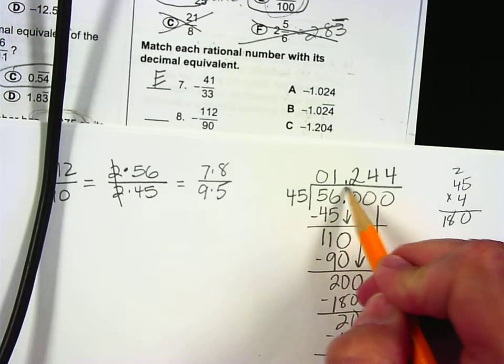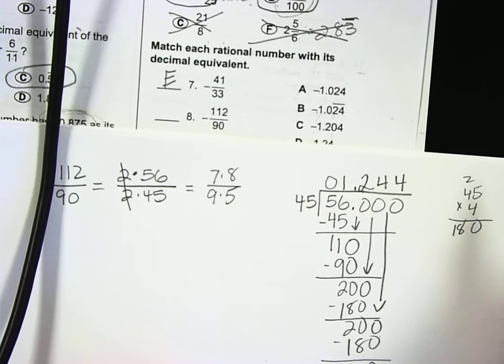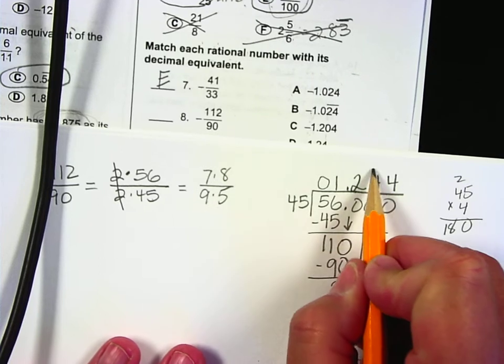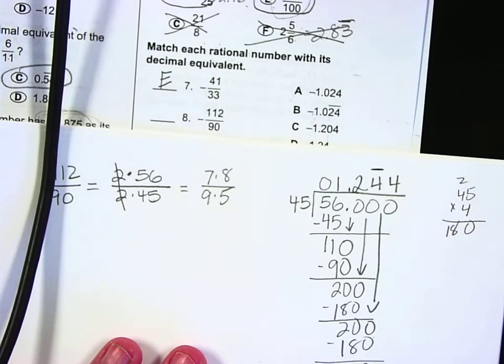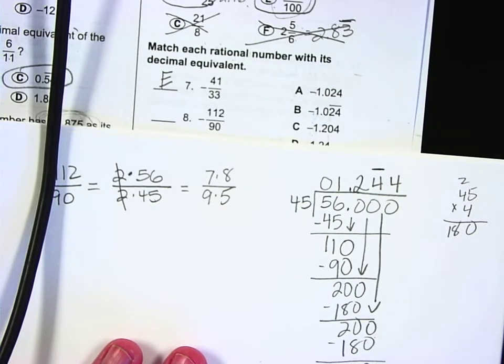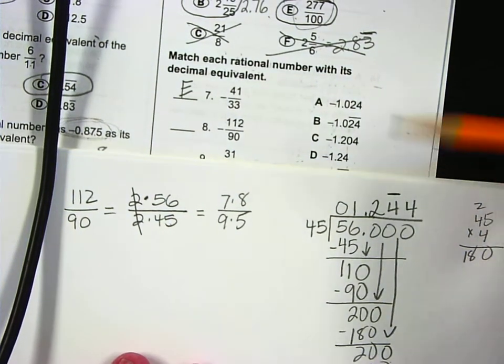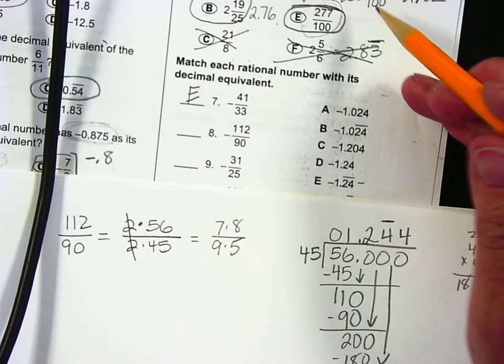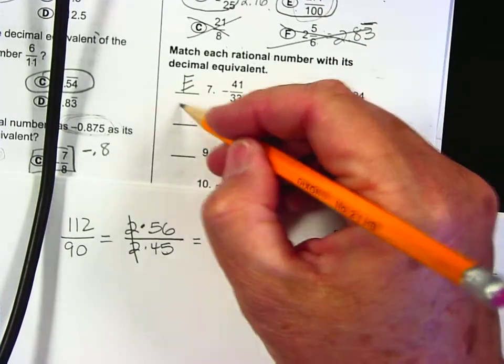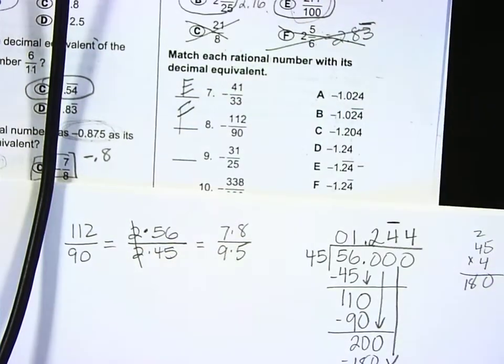So it looks like 1.24, but the only thing that repeats is the 4, so the only thing I put my Repetron on is that 4 right there. So that 4 repeats, repeats, repeats. Negative 1.2 with the 4 repeating is F. So this would be F.